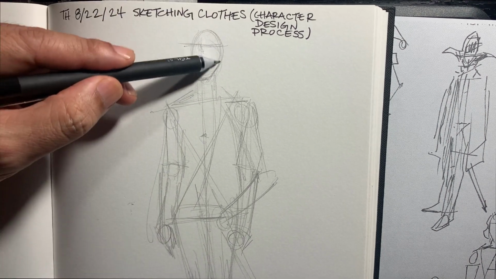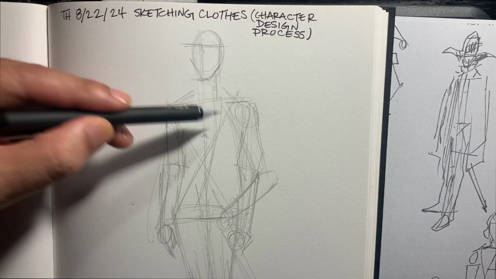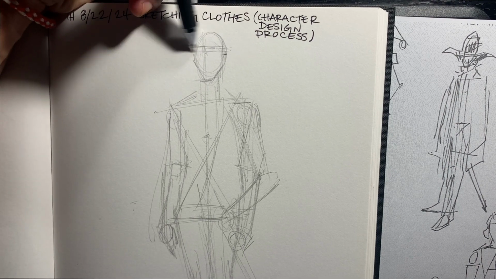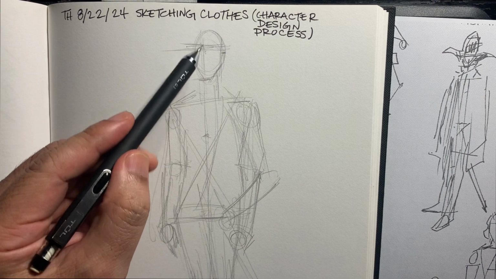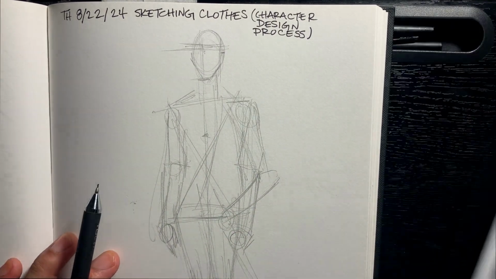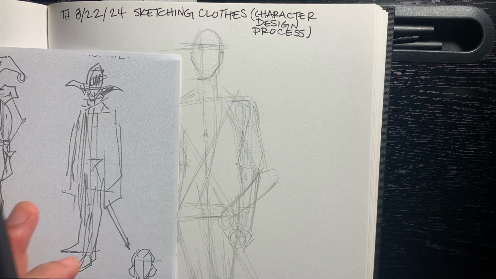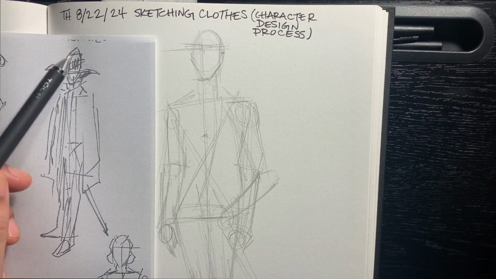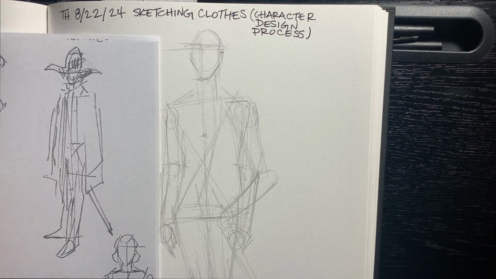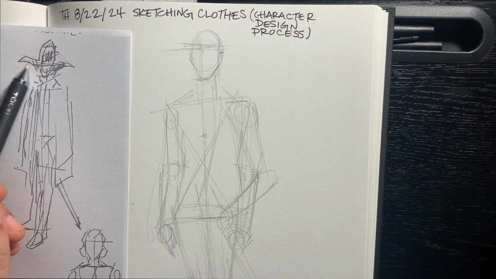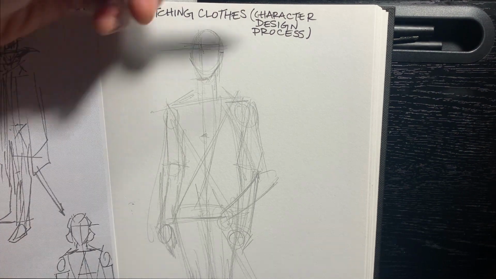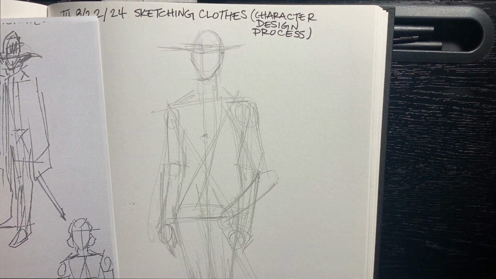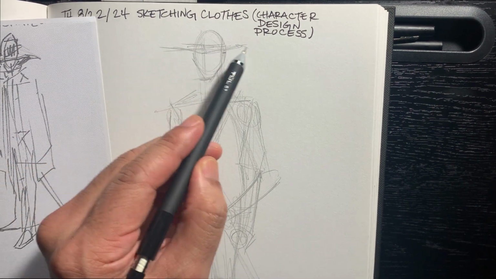So with that being said, you do want to have a loose sketch for the hat, and then think about the perspective. So if I'm looking at this character, I like the basic idea of this, but then we're going to figure out what exactly is going on. So for example, the brim of the hat is coming down, and you want to figure out how far.